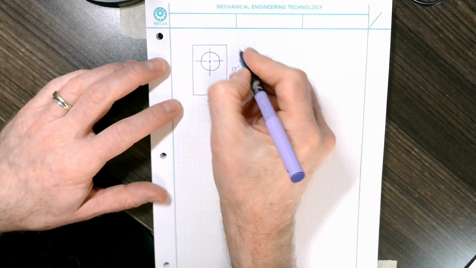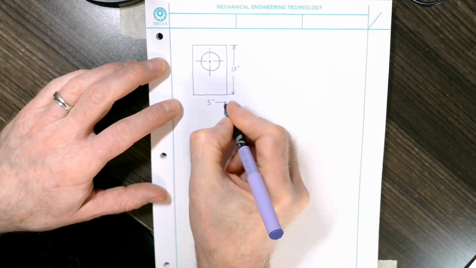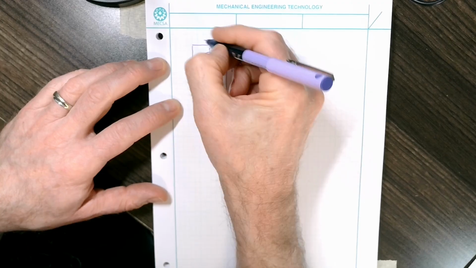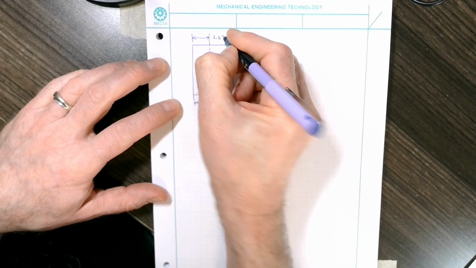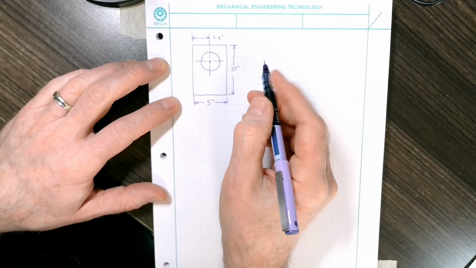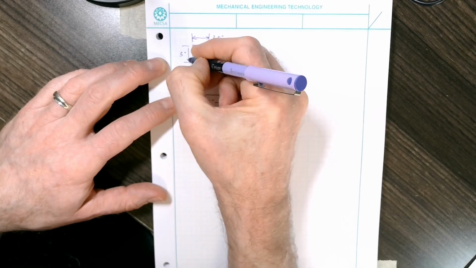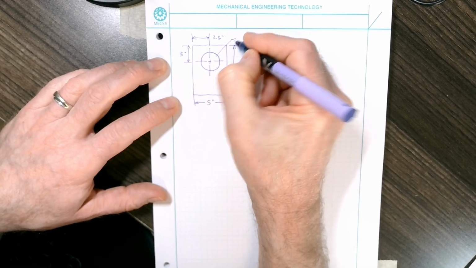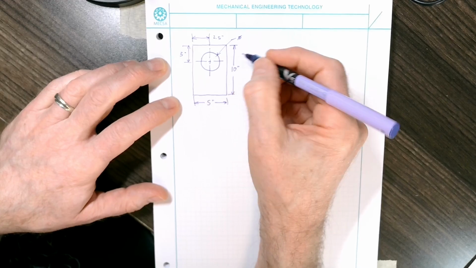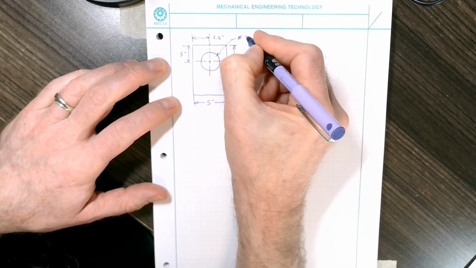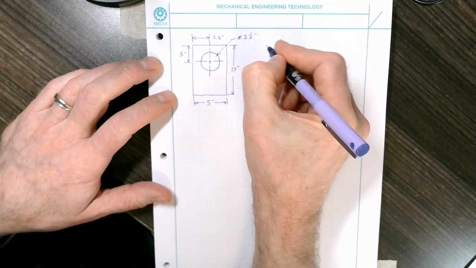Let's make that, so this is 10 inches total height. This is 5 inches wide. Let's make this 2.5 inches to the middle. And let's make it 3 inches from the top, like this. And let's make that hole, trying to keep the scale reasonable. That looks to be, if that's 10 inches, that hole's about 3.5 inch diameter. Okay. All right.